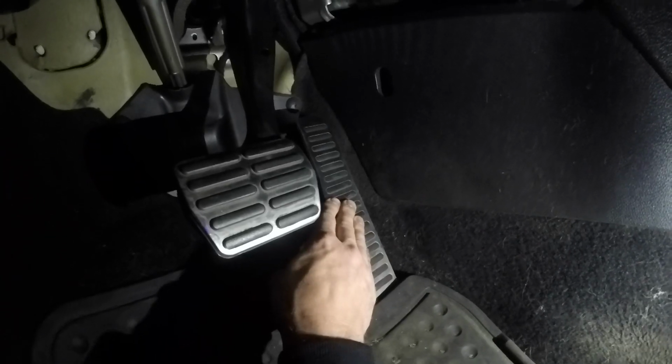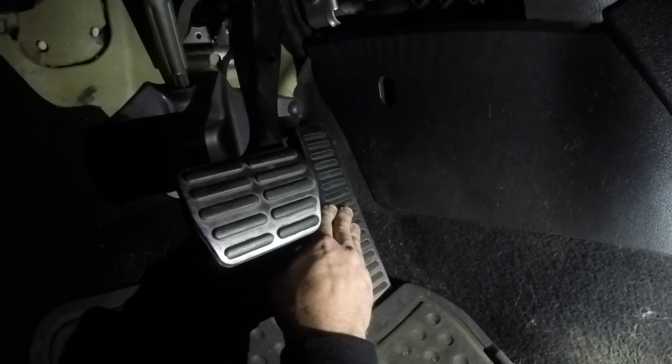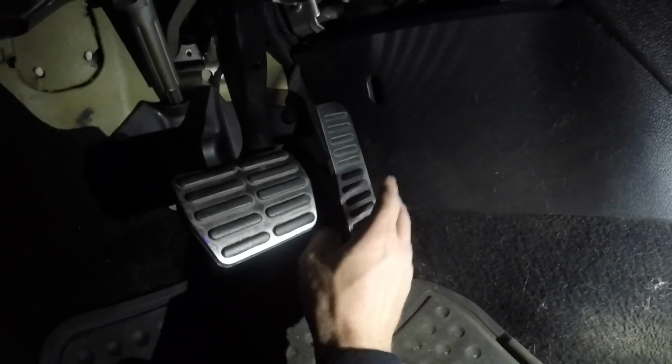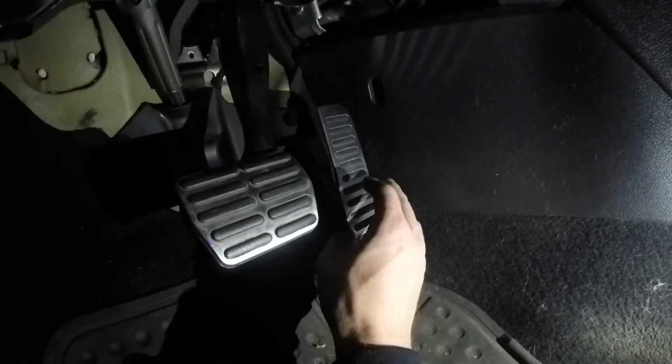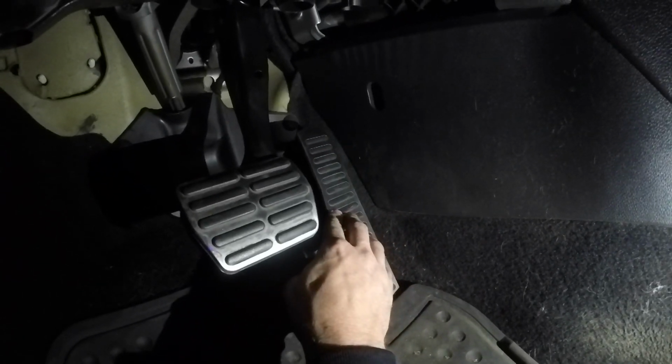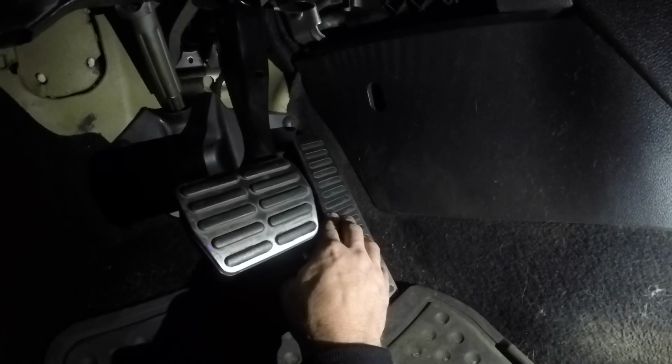Don't go any further. When you do that click right there, that's the kick down for the transmission. The easy way to get a feel for this is with the car off: slowly push down with your foot until you feel it hit that button.